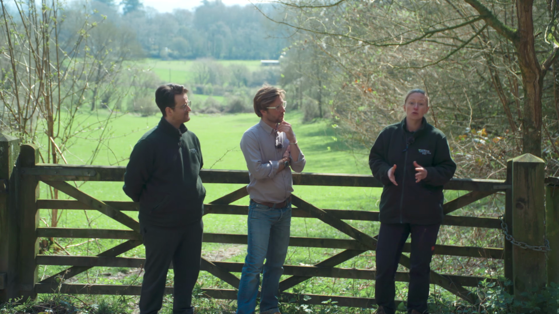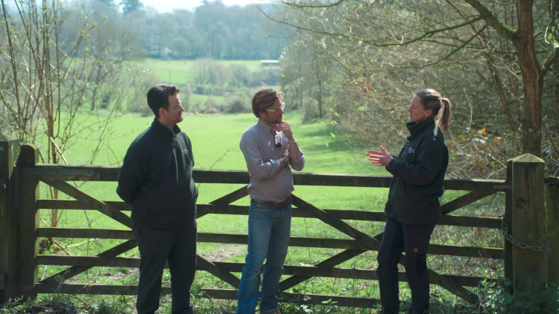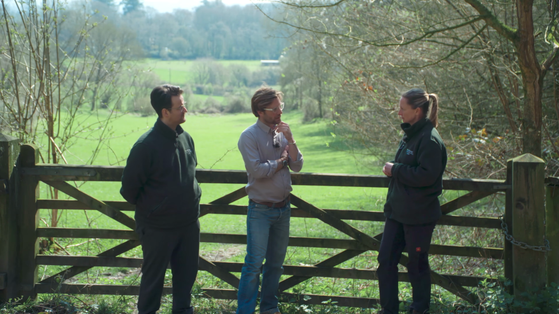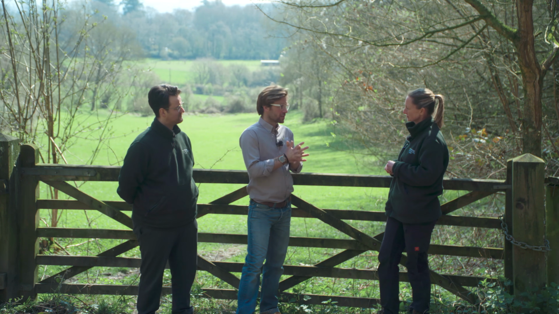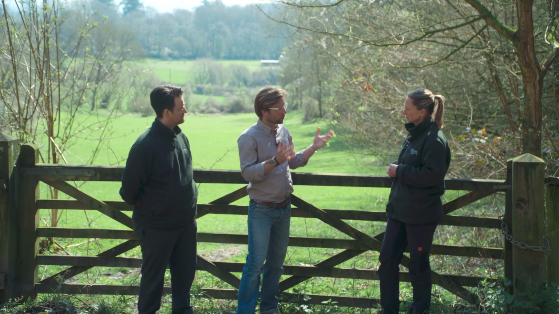So finally, we're going to talk about the hope for the future, and I'm going to go to James first. Can ash trees be resistant to this fungus? Well, the hope is that there are some resistant ash trees out there. The only way we'll know is by waiting to see. So as the County Council, we are leaving large retention zones.